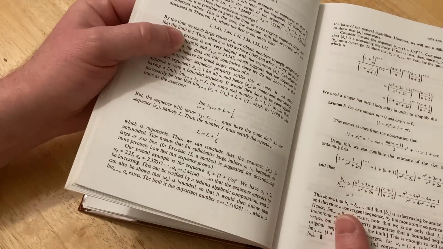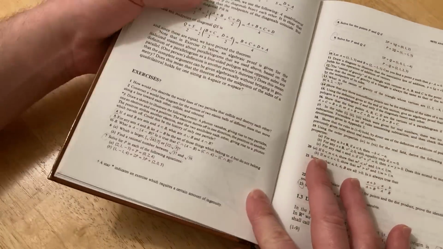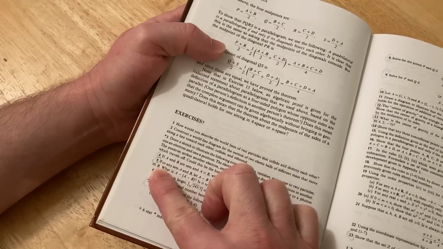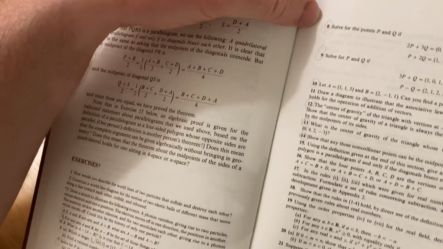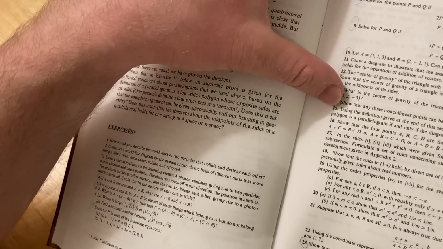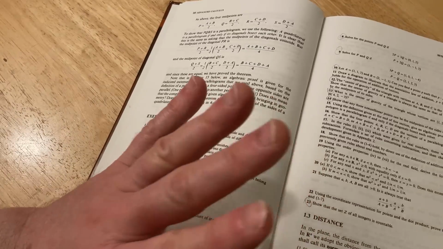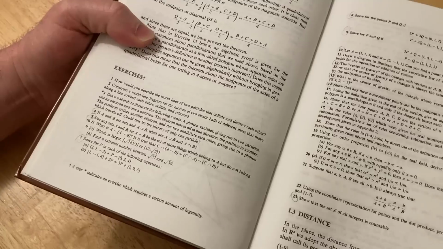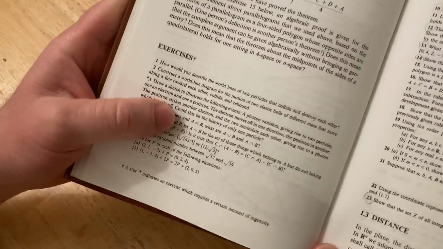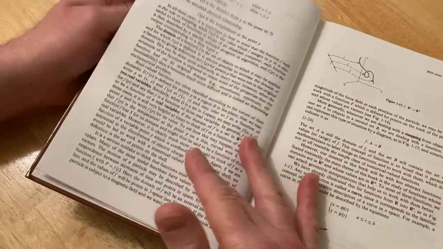The exercises themselves, I think, range from easy to quite challenging. Let's look at some of the exercises in this section. Some of these are circled, which means I've done those. It looks like I did number 4, number 5, number 7, number 8, 9, 10, 12, 13, 14, and then 23. This is my book. This is not a used book. I bought this brand new, and it's held up quite well. I've had it for several years, over 10 years. So exercises range from easy to hard.